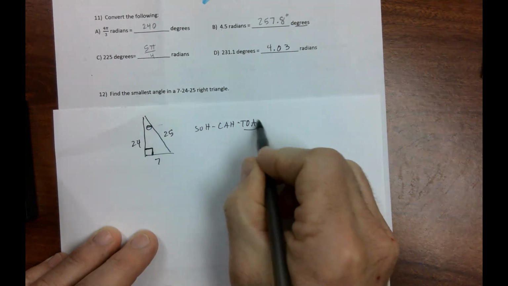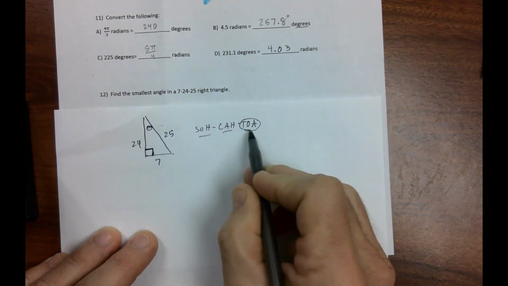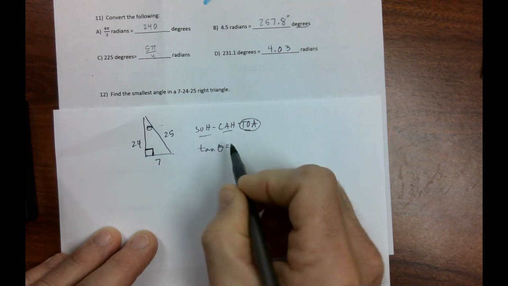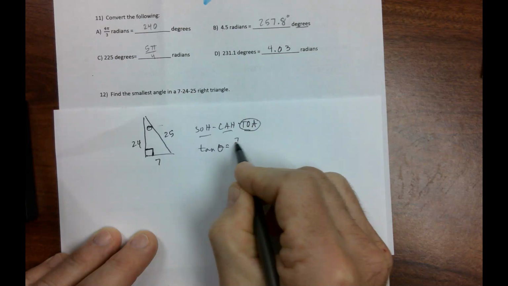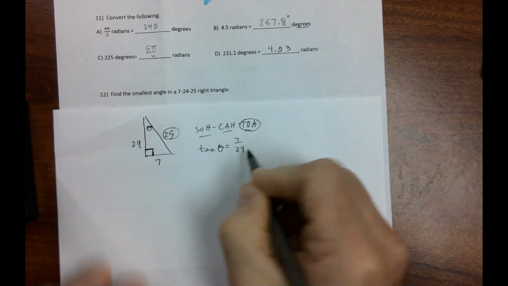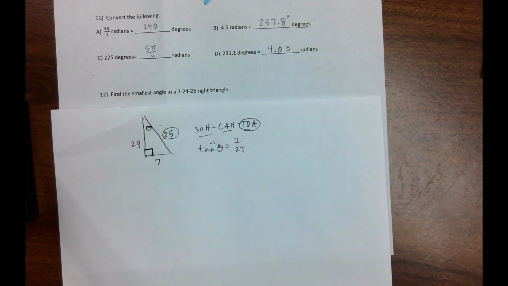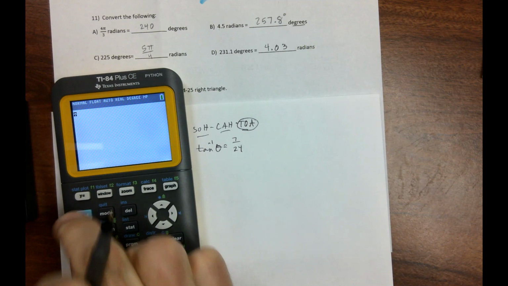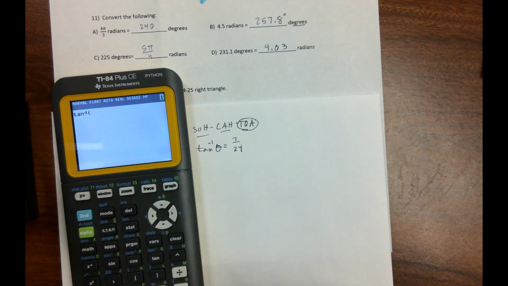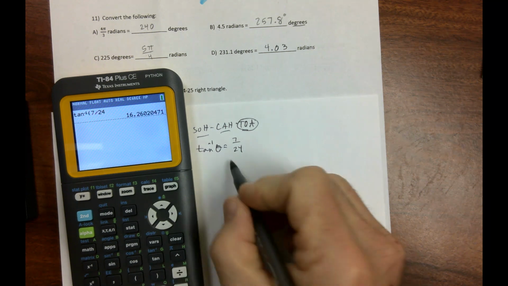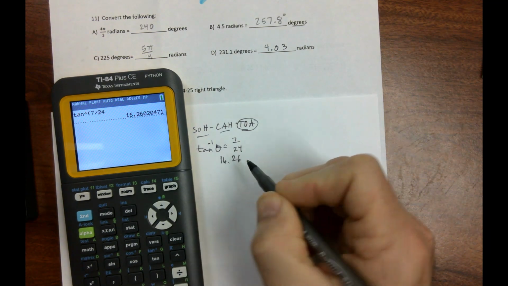I'm going to use tangent. You could use any one of these, but I'm going to use tangent. So I'm going to go tangent of theta. Remember, tangent is opposite over adjacent. We know this is the hypotenuse. And now we've got to just go inverse sine, because that's the way we tell our calculator to find the angle for us. So second tangent, I said sine, I meant tangent. Inverse tangent, 7 divided by 24, and there it is, 16.26.